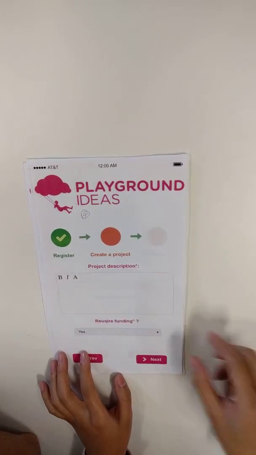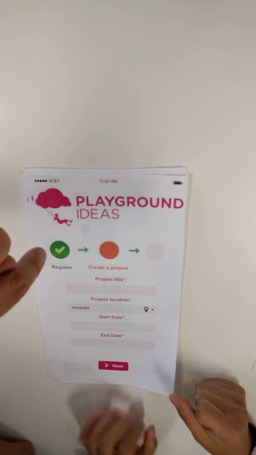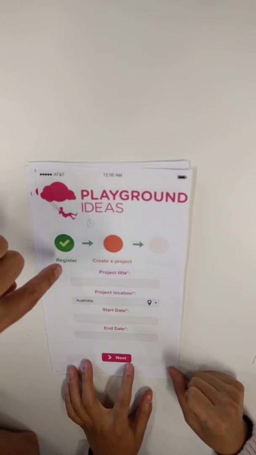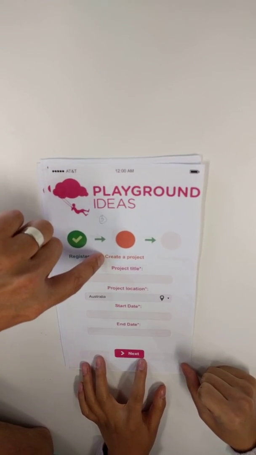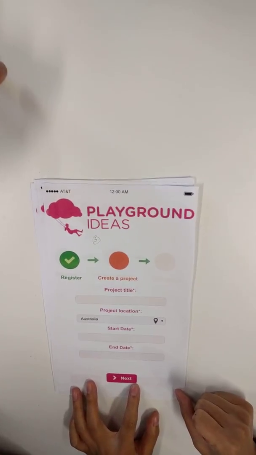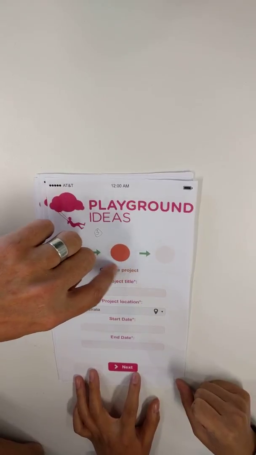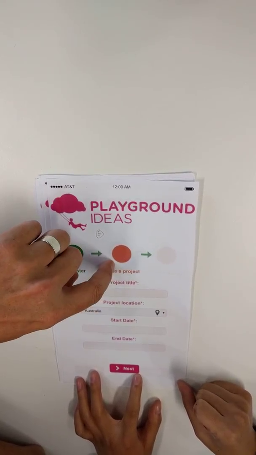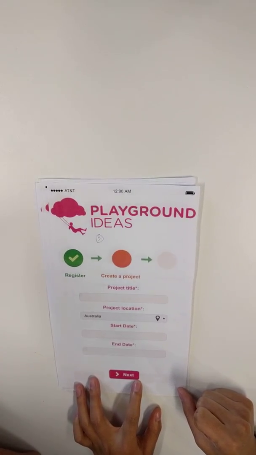Oh, okay. So this is a problem. That is the old. I think you're using playgroundideas.org, where the registration process in the old website forces you to create a project. That's not the case on staging.playgroundideas.org. So there's no need to force a project. They can just register and head in any direction.